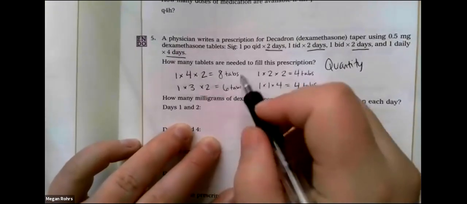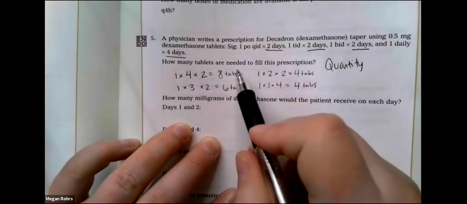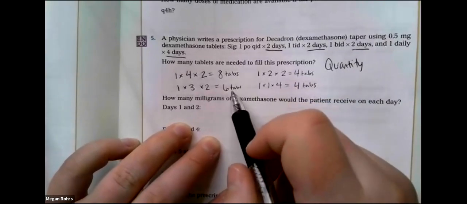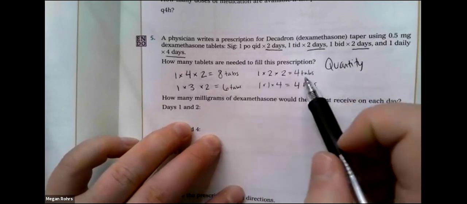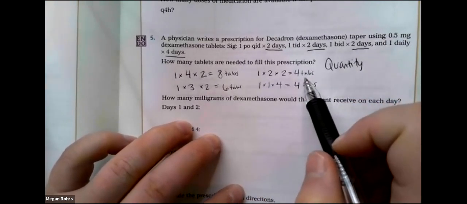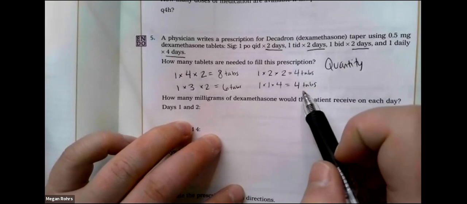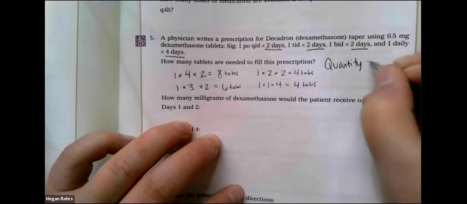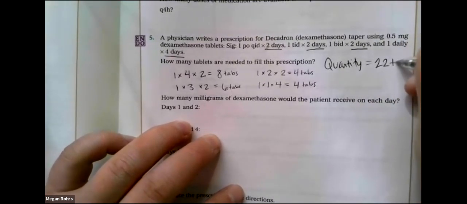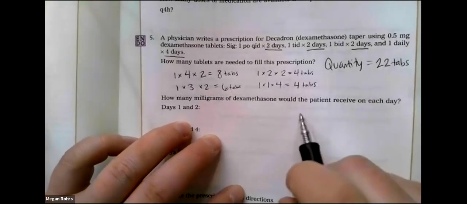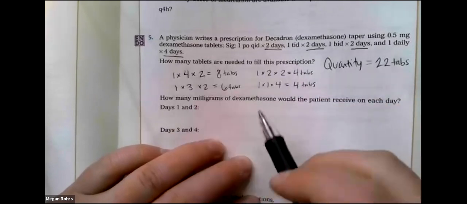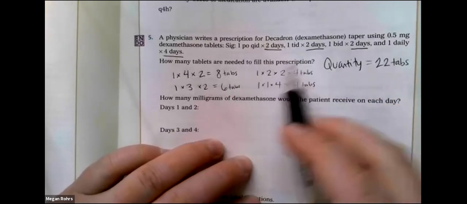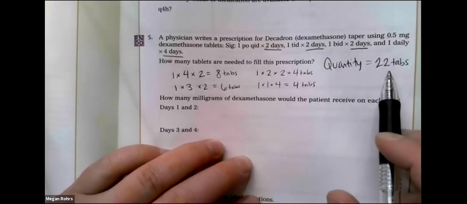So now all we have to do is find our total quantity. So 8 plus 6 here, we have 14. Plus 4 would be 18. Plus 4 more would be a total of 22 tablets. So this one, you kind of just have to break it down by section to figure out the tablets needed for each part, and then add those together for the total quantity.